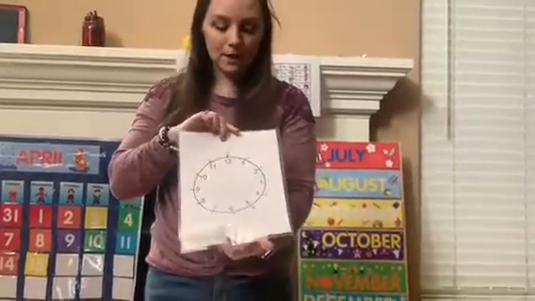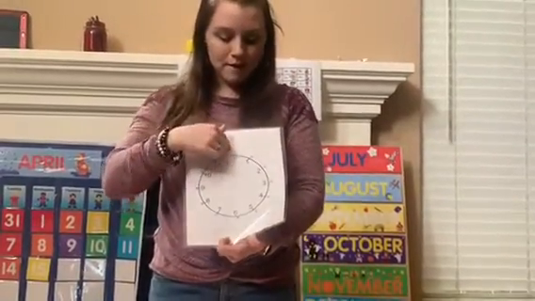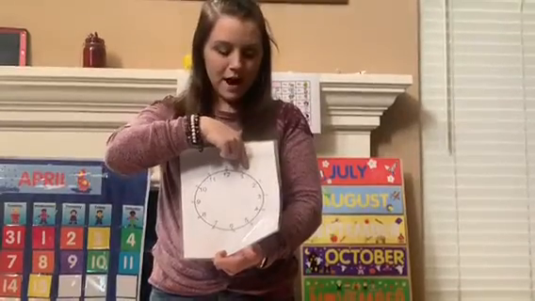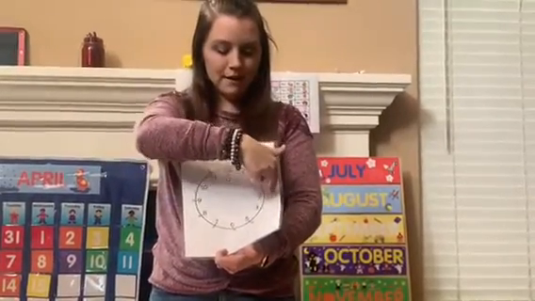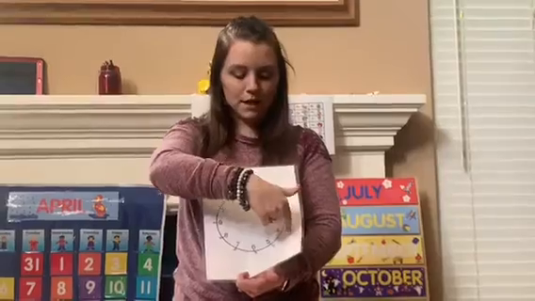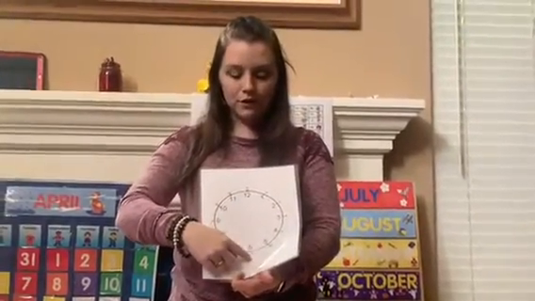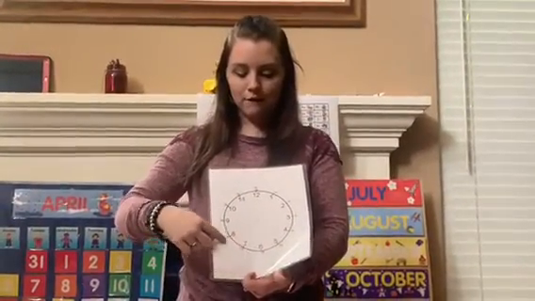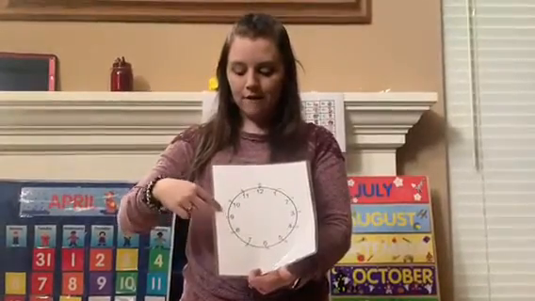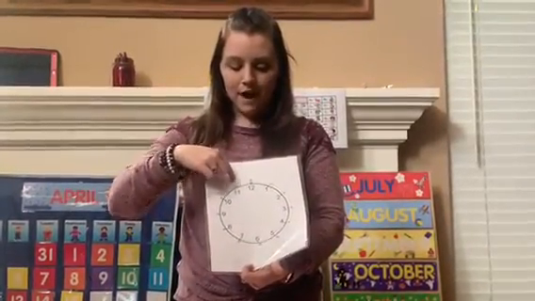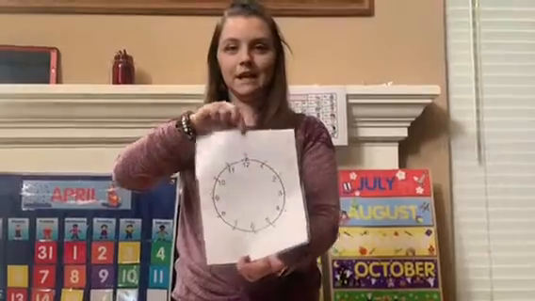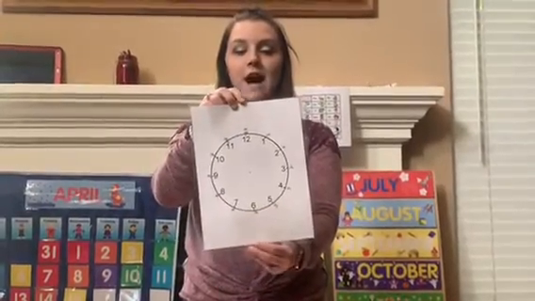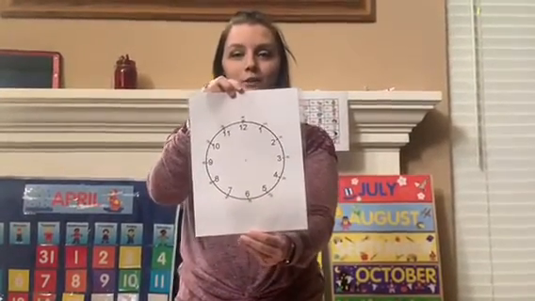Let's start by counting by 5s. 5, 10, 15, 20, 25, 30, 35, 40, 45, 50, 55, 60. There are 12 5s around the clock.